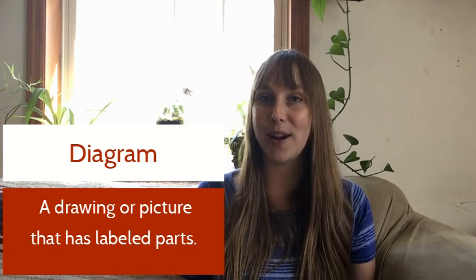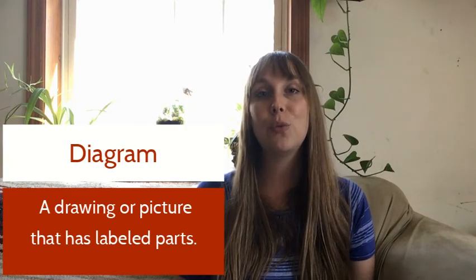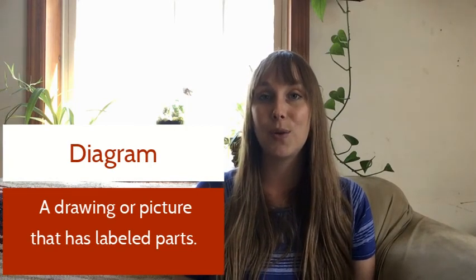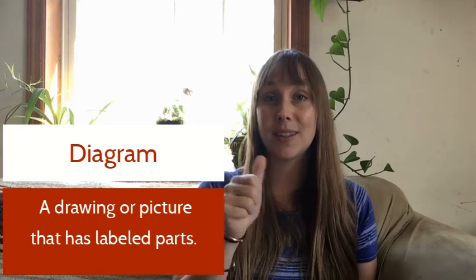Now that our illustration is ready, we're going to turn it into a diagram. A diagram is a picture with labeled parts. We are going to add 3 labels: sunlight, water, and air. So first, using your pencil, add the word sunlight right next to where you drew your sun. Then you can add water right near your raindrops and air near your air squiggles or swirls or whatever you decided to draw to represent air.